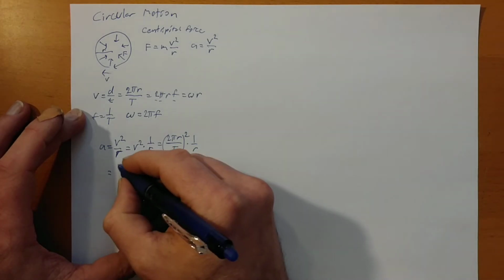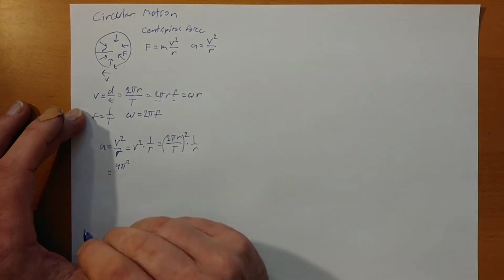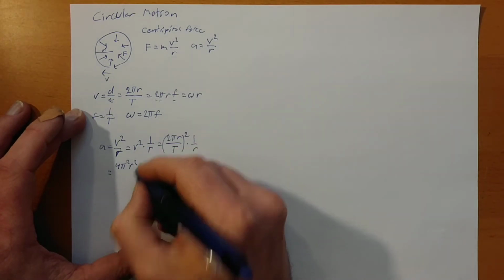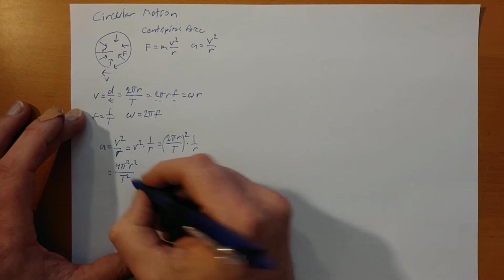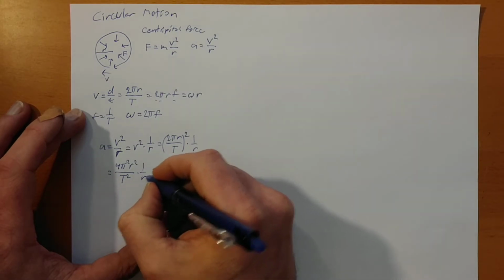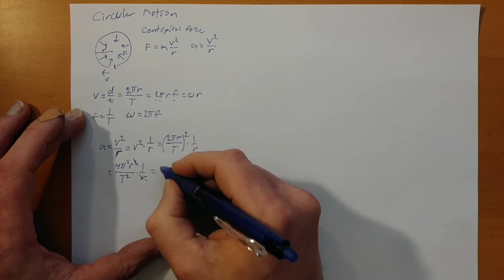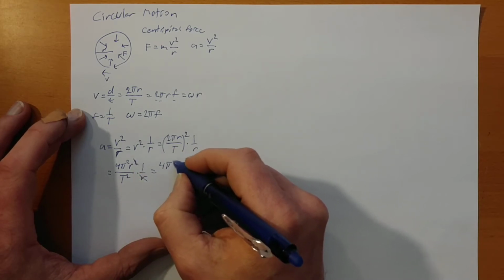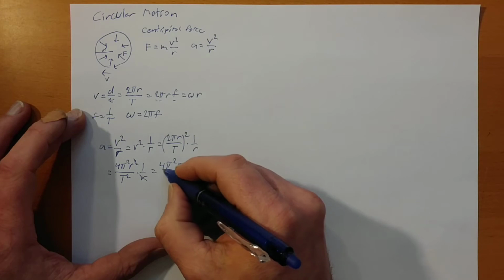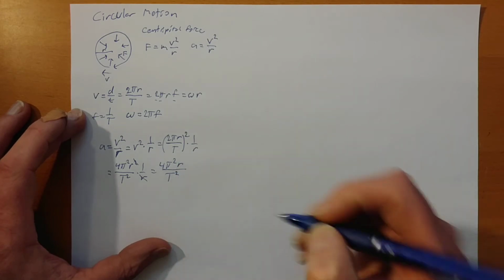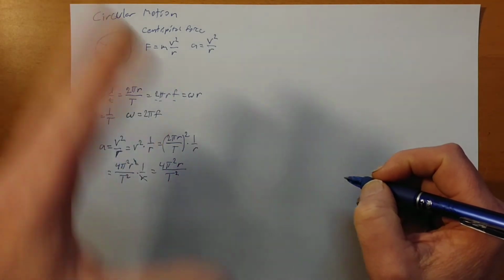That becomes 4 pi squared r squared over T squared times 1 over r, and we can cancel this r against one of those two and get the formula 4 pi squared r over T squared, for example. You can make other formulas from this.